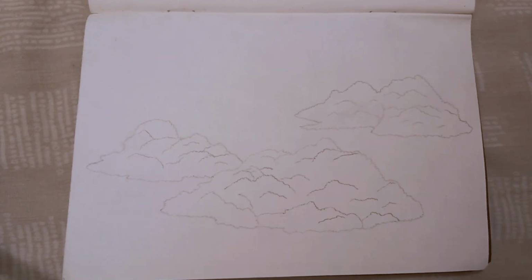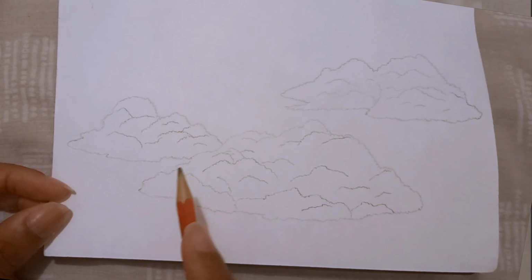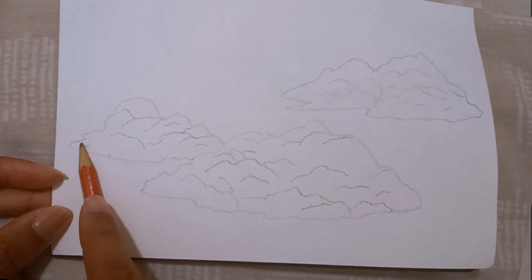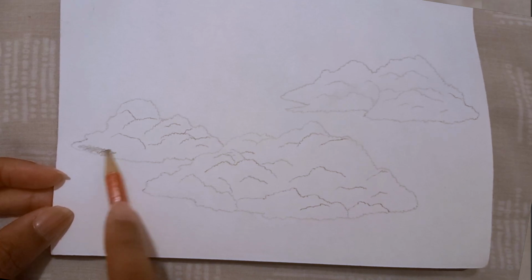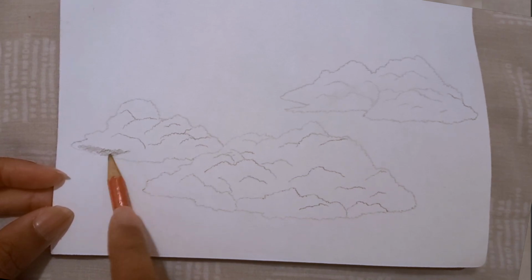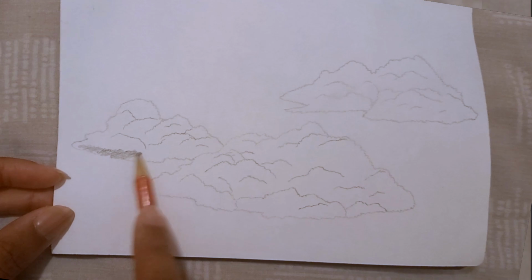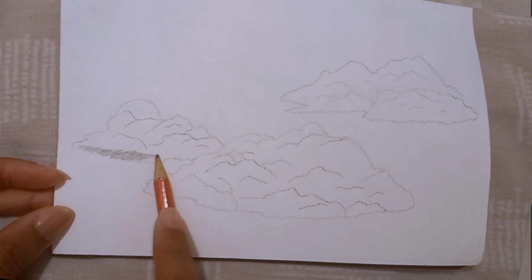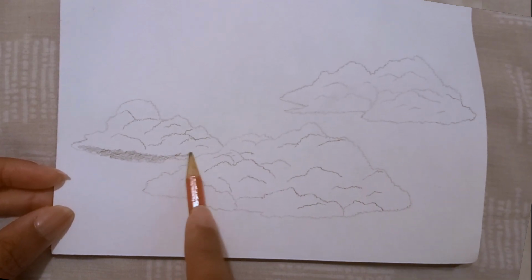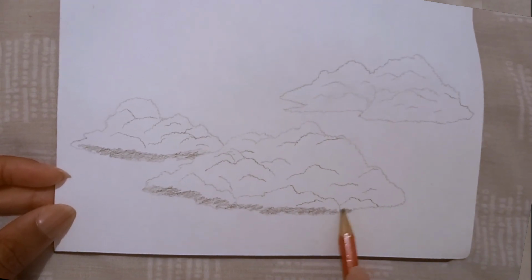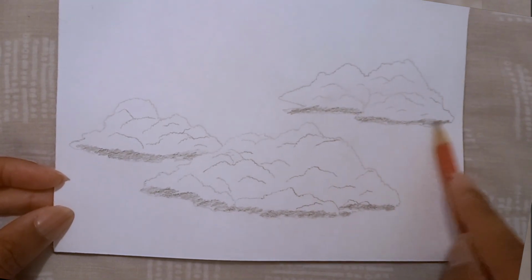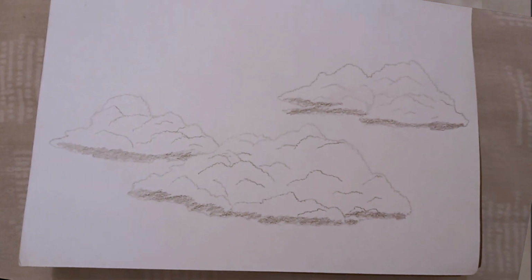Now let's give our clouds more depth, and to do this we're going to get a dark pencil or press hard on our pencil and basically fill in the bottom of the clouds, sort of making it look more like a shelf, I guess. If you don't understand, please look at the screen. We want an effect which sort of looks like this essentially.